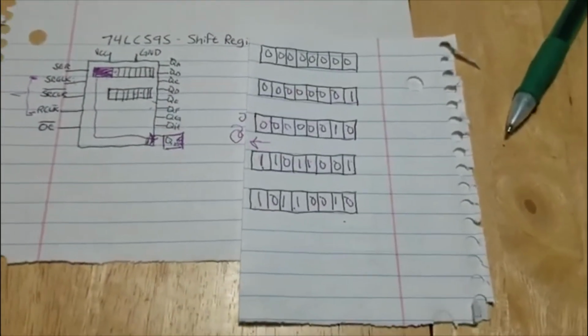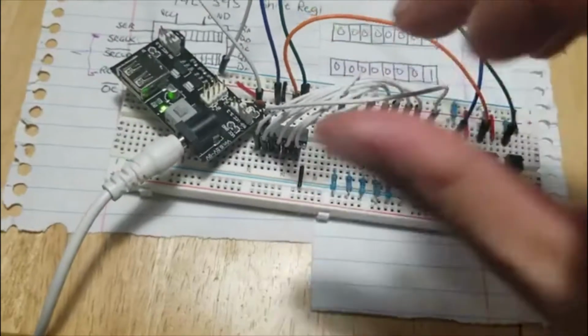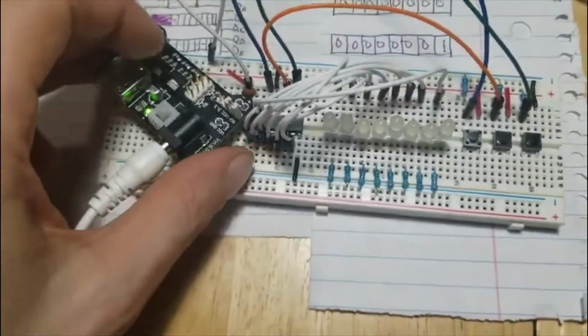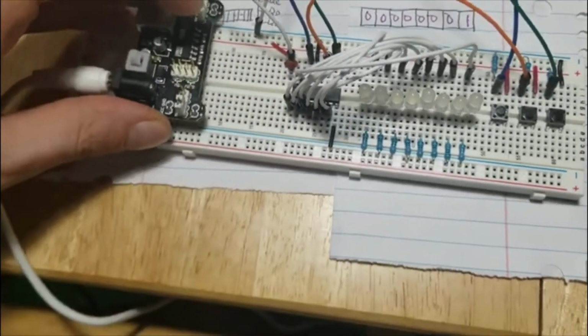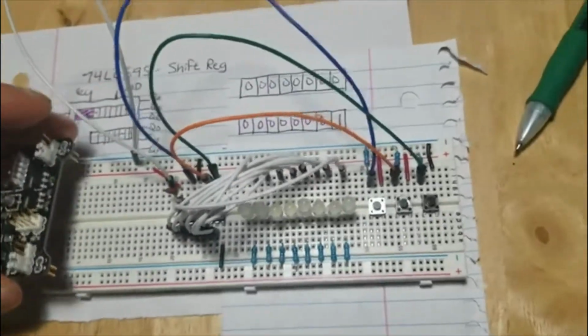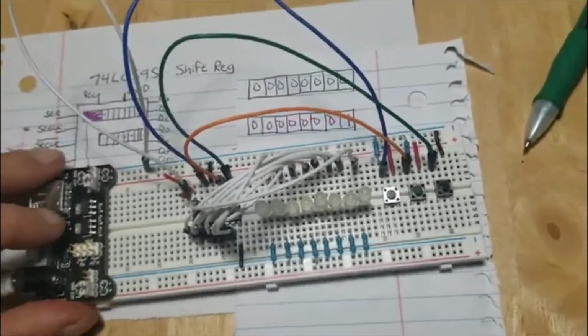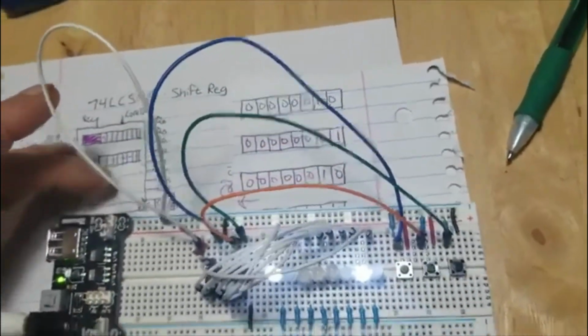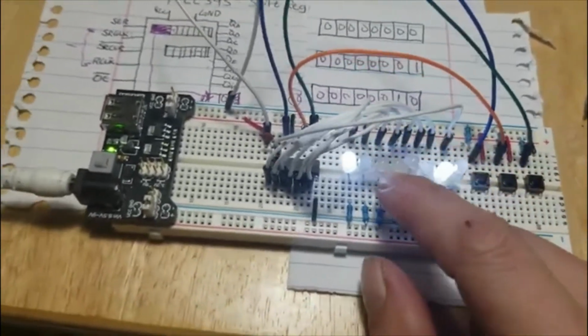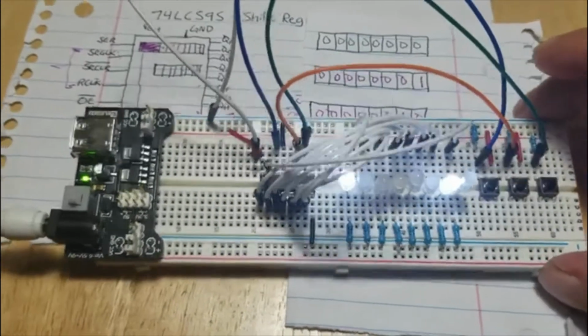And so this is a circuit that does exactly that. Oh, hang on a second, we better have all this actually hooked up right here. It's kind of hard to do while holding the camera. There we go. And this is just whatever happened to be in the register already. And this is just wired up the same way.